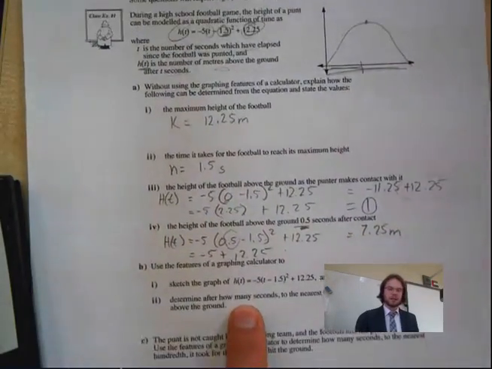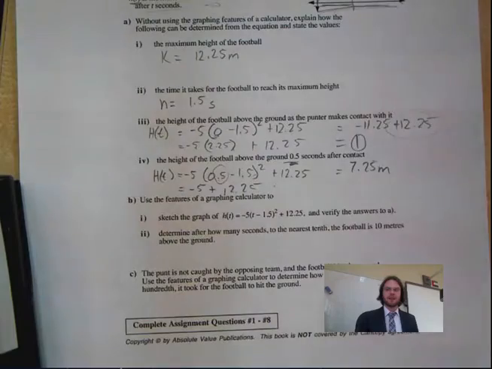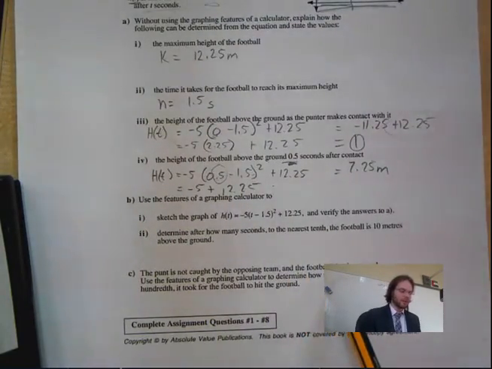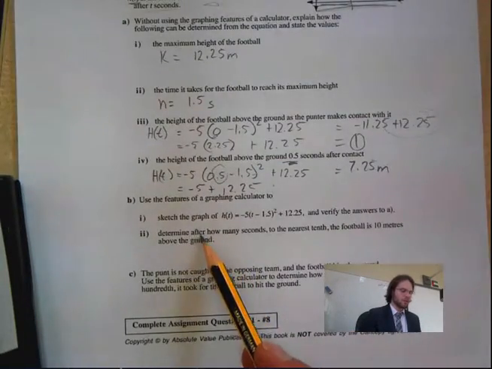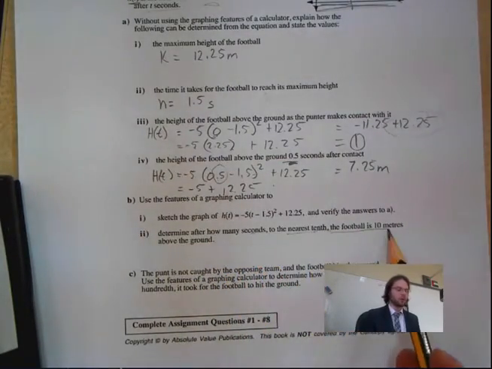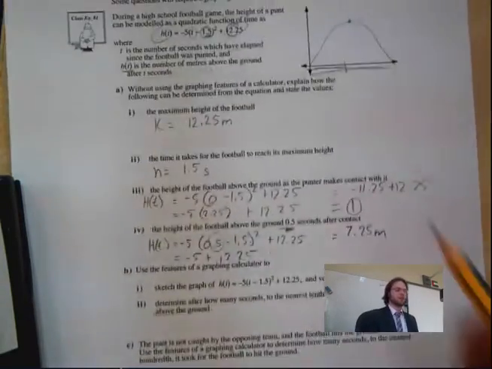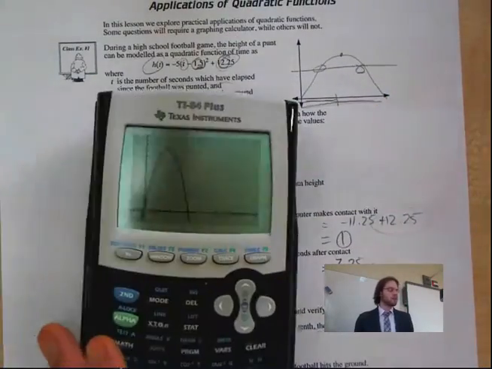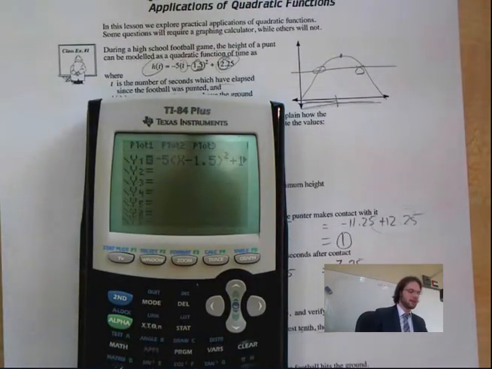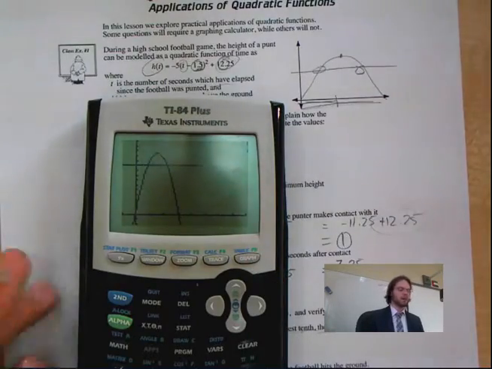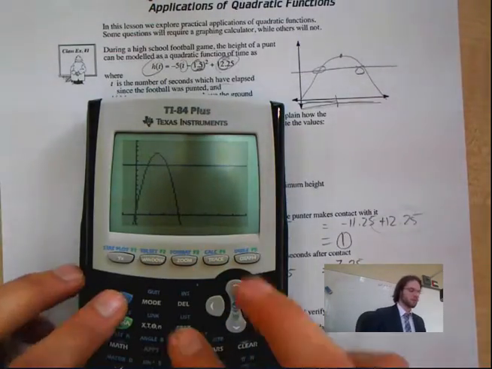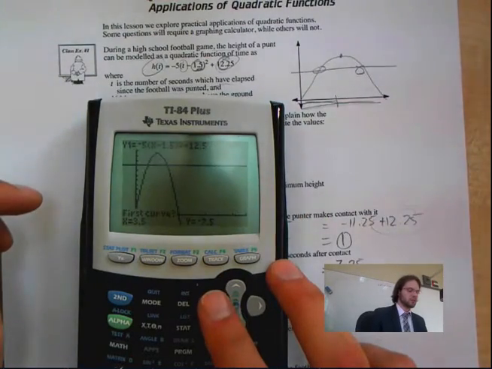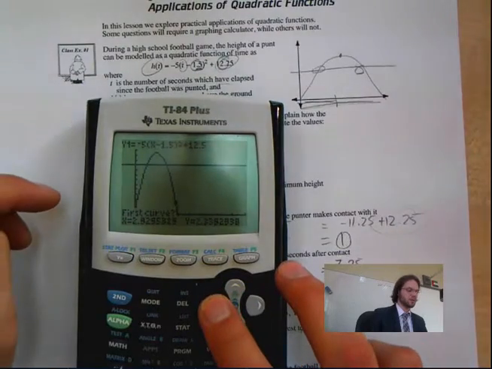Determine how many seconds to the nearest tenth the football is 10 meters above the ground. So we want to know when it is 10 meters above the ground. For this, my y is 10. To do this, we're going to find my intercepts. So I'm going to go second, calculate, and I want my intersect. So let's see the first.